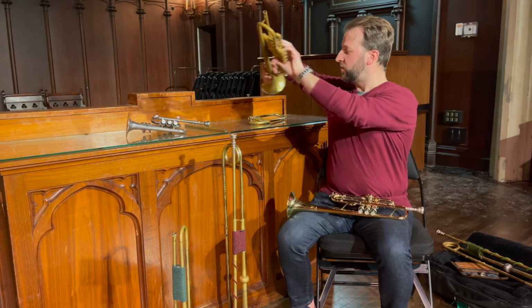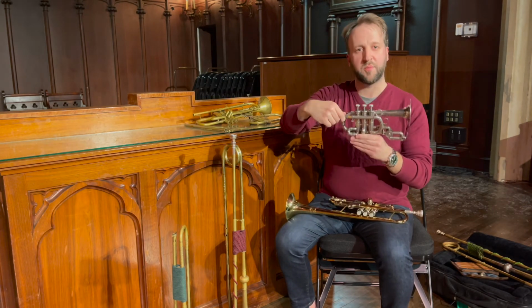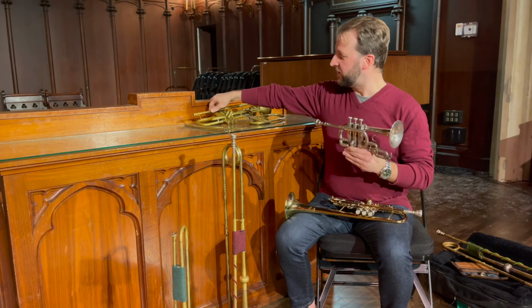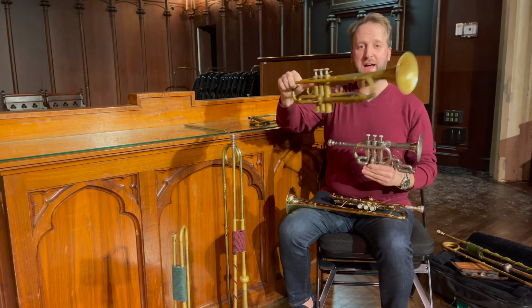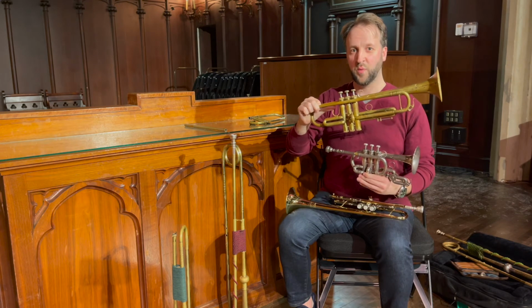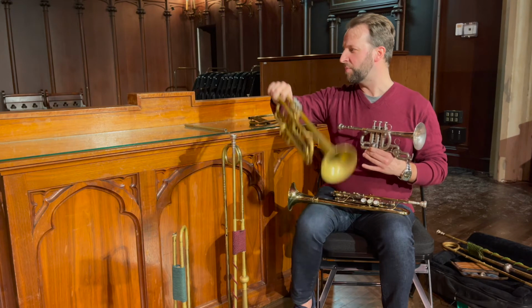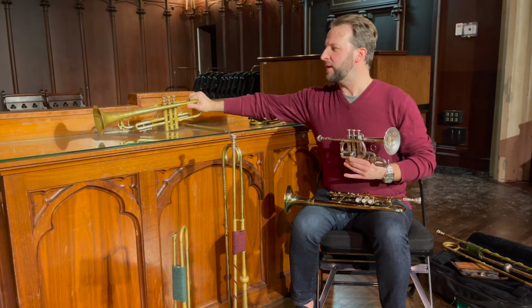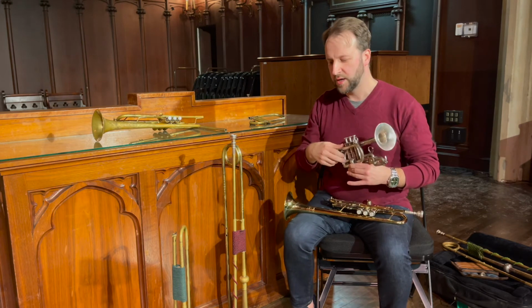All the way down to what I played before is the modern Piccolo Trumpet, which is, again, this instrument is half the length of this instrument, which is then, in turn, half the length of this instrument. So it provides a completely different set of overtones, but based on the same fundamental pitch.